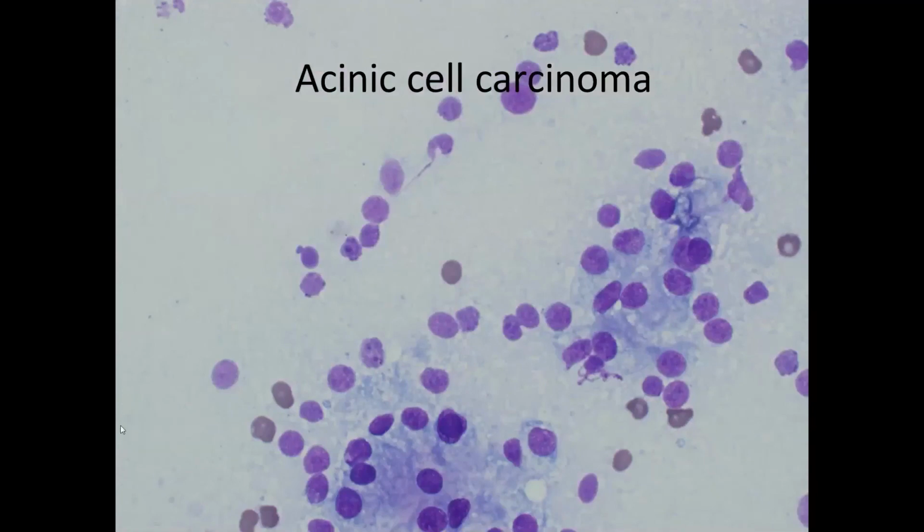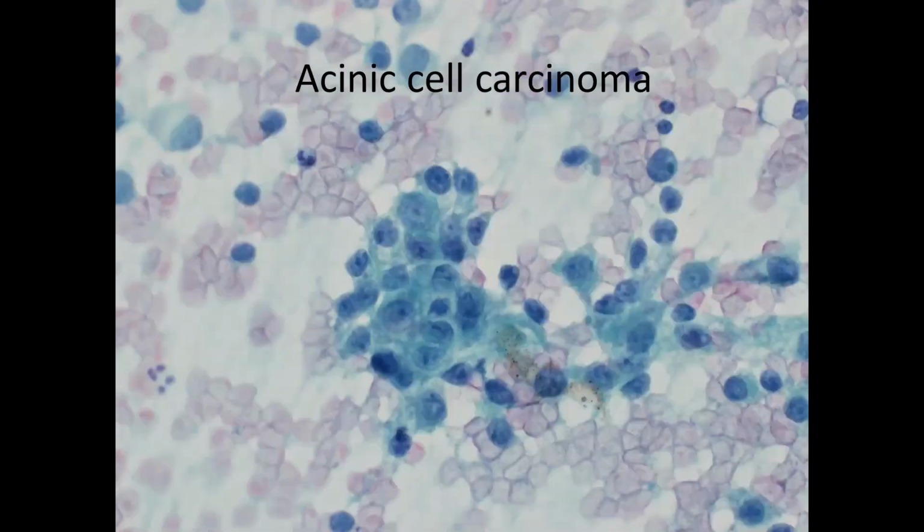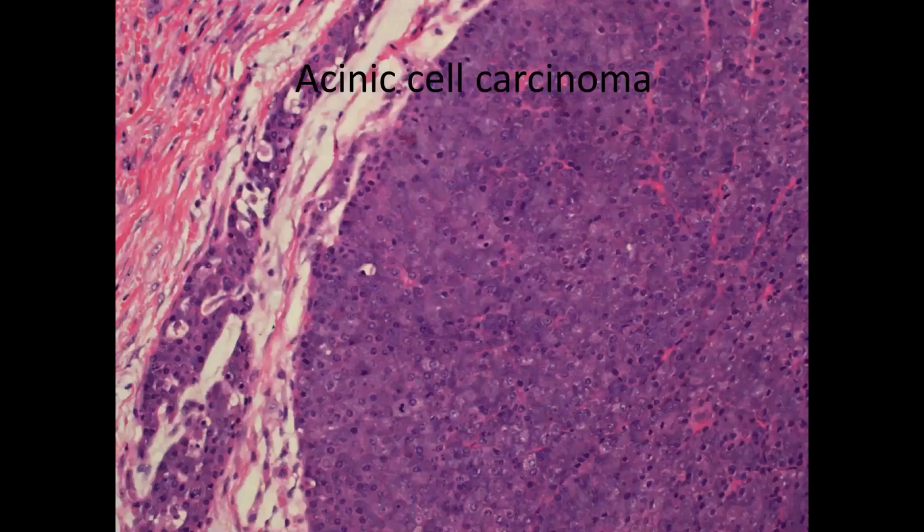Again, you can appreciate here the syncytial sort of cytoplasm, the naked nuclei, the combination of granular and vacuolated cytoplasm. Again, a striking resemblance in my mind to renal cell carcinoma. And again, you can appreciate the degree of nuclear atypia is much greater than in those other tumors. And again, on resection, you can appreciate this is a nice acinic cell carcinoma. You can see, again, this abundant, coarsely granular basophilic cytoplasm.